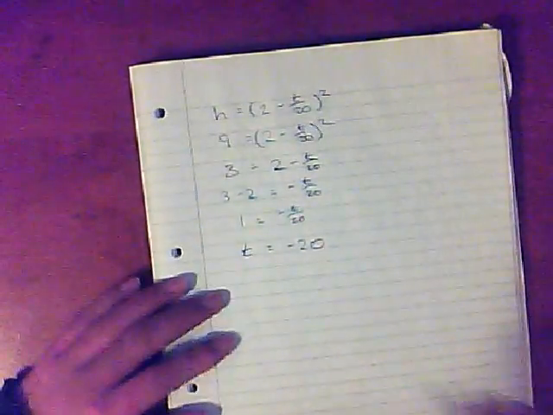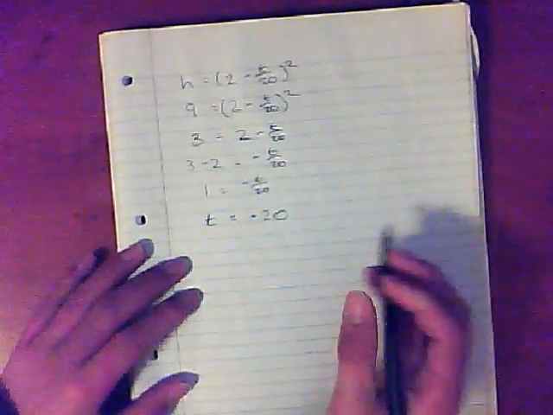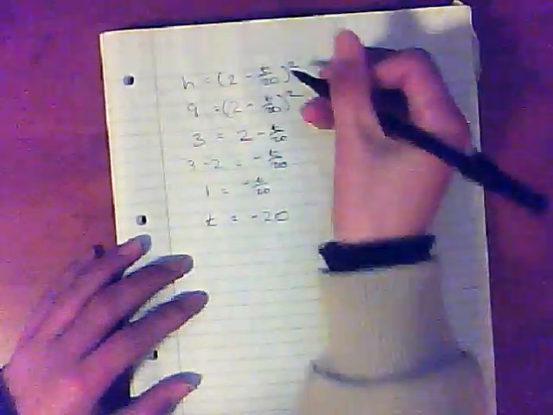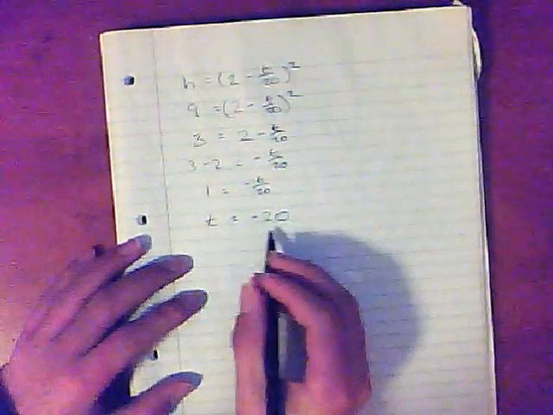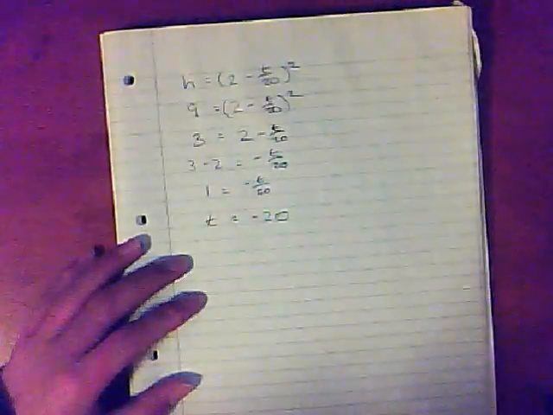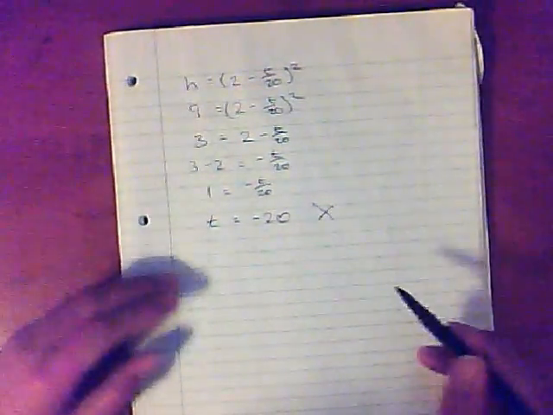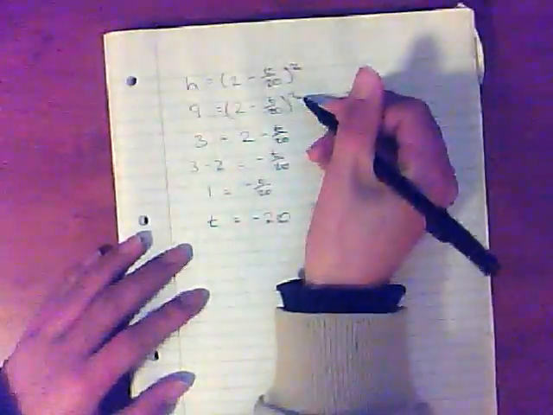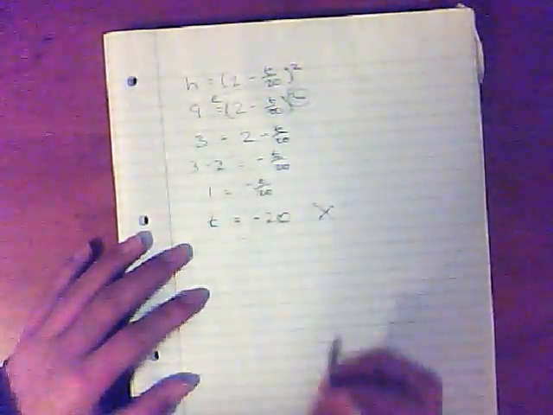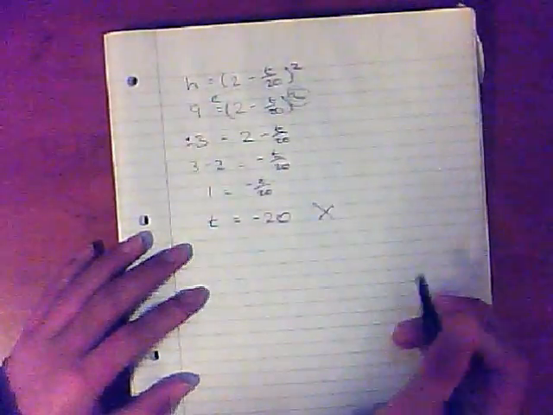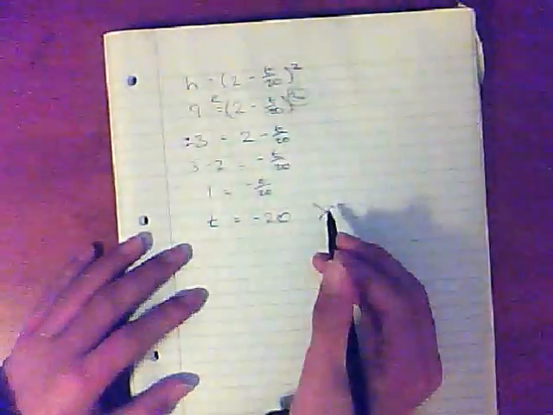You might think, what's wrong with that? Now remember, I said in this question that t was time. You can't have negative time. You can't go back in time. So that is wrong. Do you know what's wrong? It's because of this square root thing. When I move that squared to the other side, it's not 3. It's plus or minus 3. You know, you have two answers for this question.